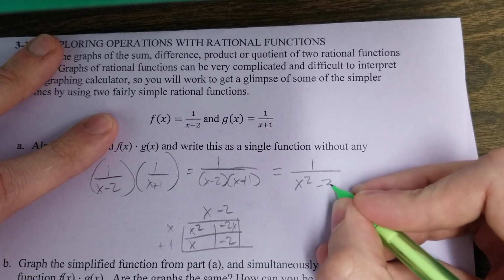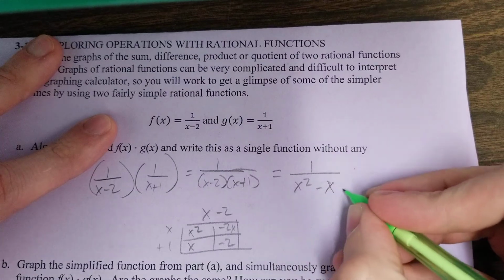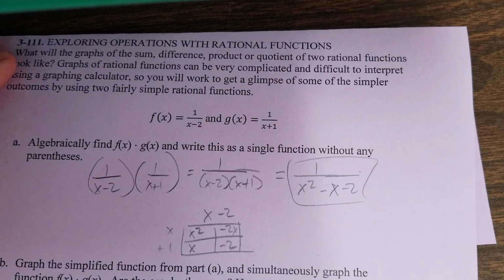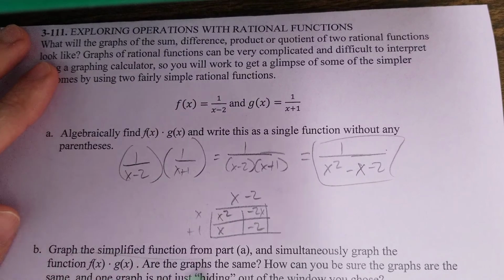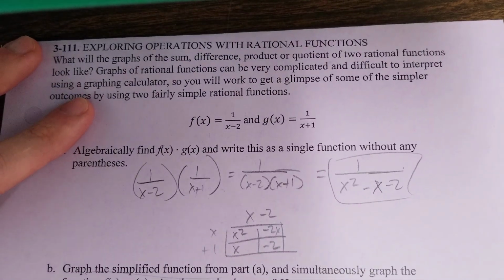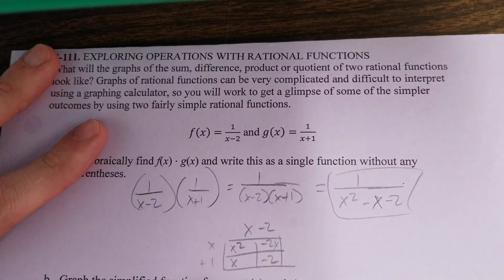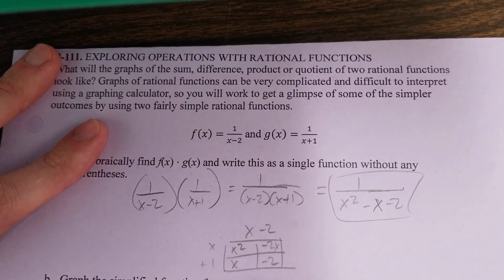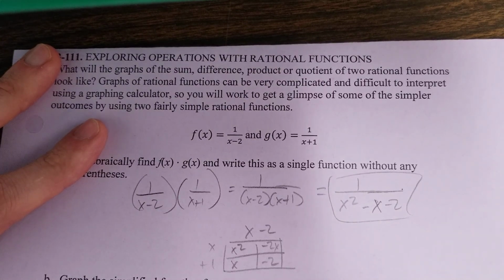So x squared minus, that becomes just a minus x, minus 2. So we have our equation that way. Graph the simplified function from part A. When it's saying simultaneously graph f of x times g of x, it's wanting us to graph 1 over x squared minus x minus 2 and the 1 over x minus 2 parentheses 1 over x plus 1.